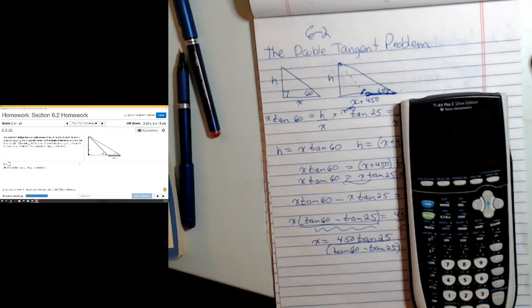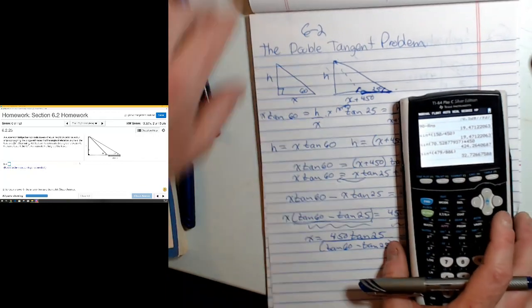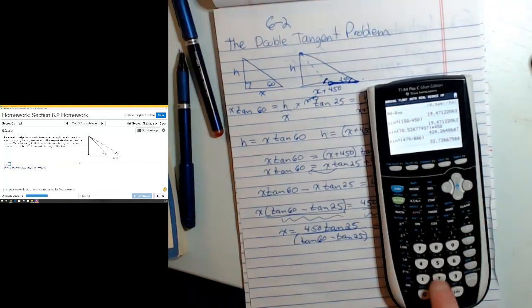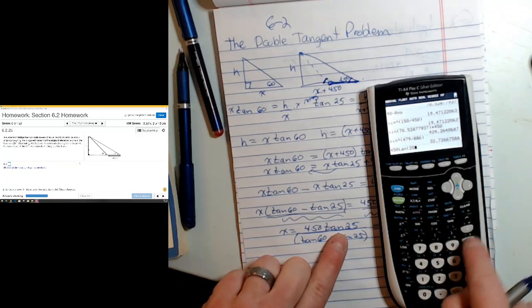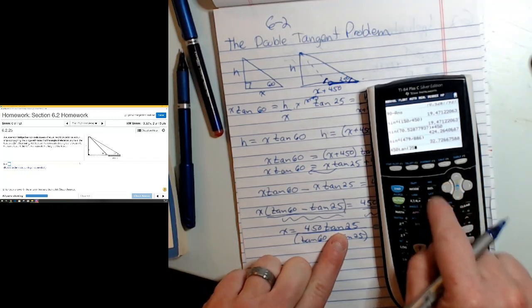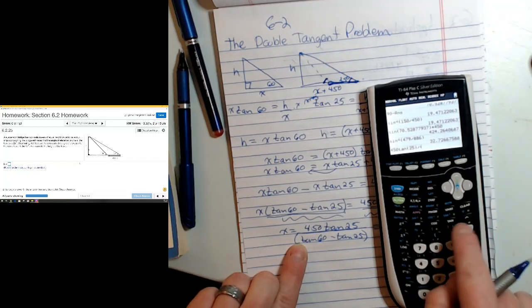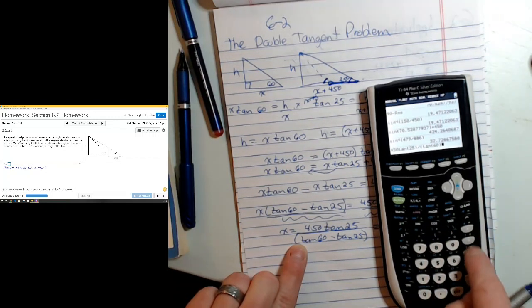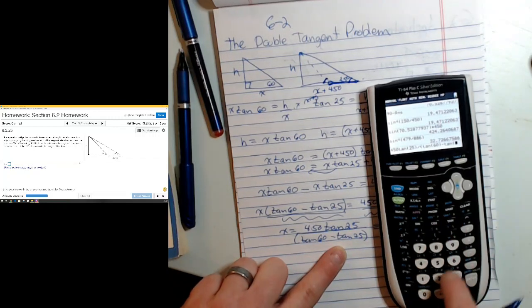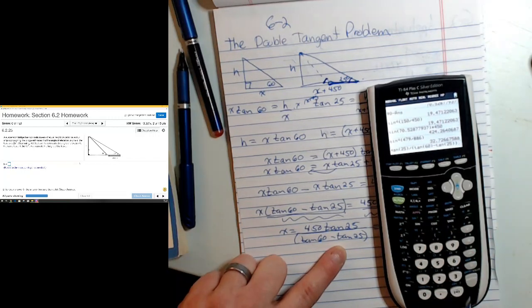We're going to do calculator now. I'm going to type this in exactly what I have. I'm going to have 450 tangent 25 divided by, oops, open parenthesis here, tangent 60 minus tangent 25, double close.